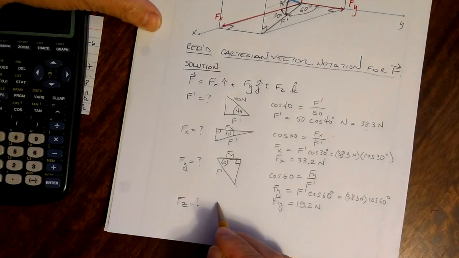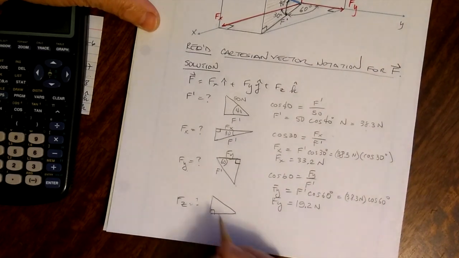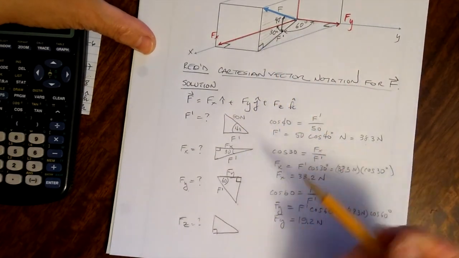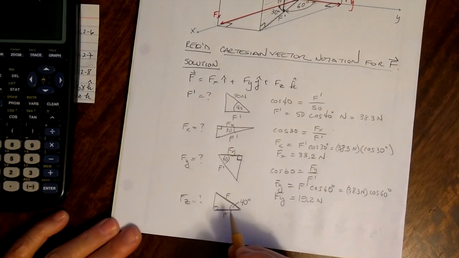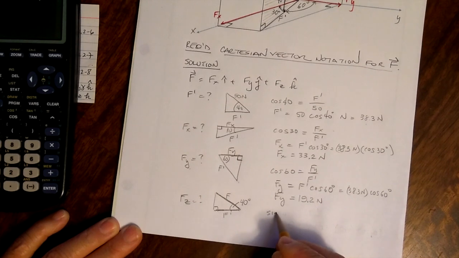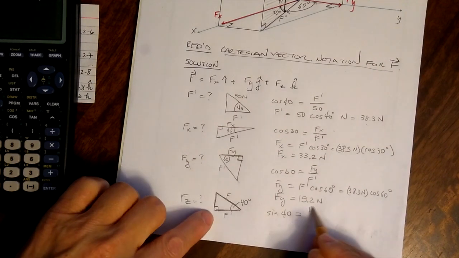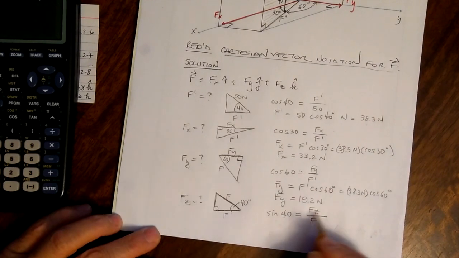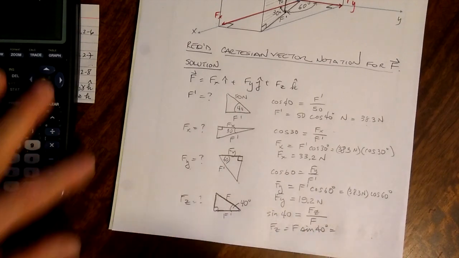And finally, for F of z, we can use this triangle and this angle 40 degrees, and it would be equivalent to looking at a triangle that looks like that, where this 90 degrees is this 90-degree angle shown here. Therefore, this would be F, this would be F prime, and this is 40 degrees. So we'll take the sine of 40 degrees, which is equal to the opposite, which is F z over the hypotenuse F. So solving for F z, I get F times sine of 40 degrees.